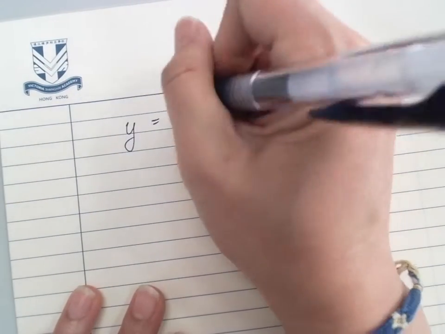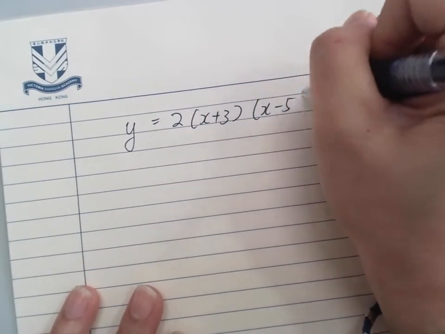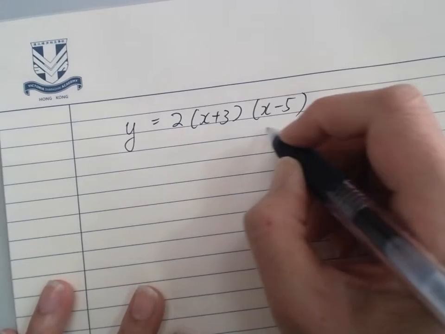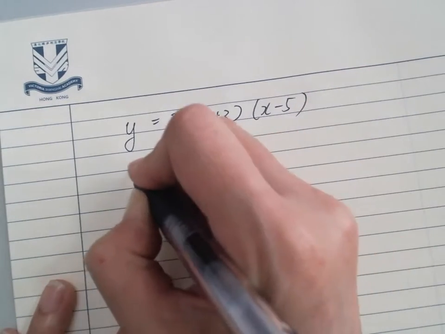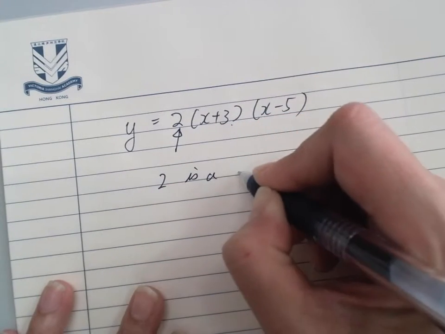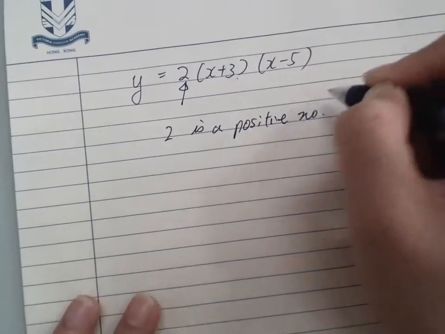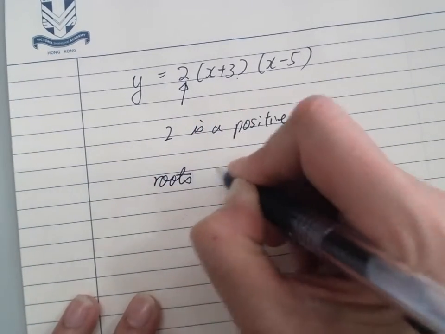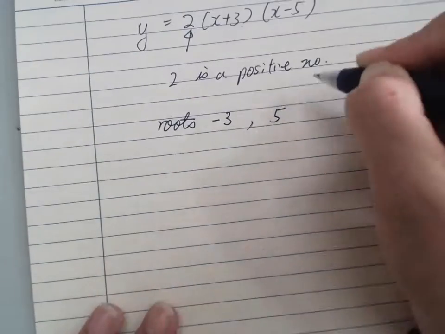y equals 2 times x plus 3 times x minus 5. So what I can see is it's a positive curve because 2 is a positive number. And then I have the roots, negative 3 and positive 5.